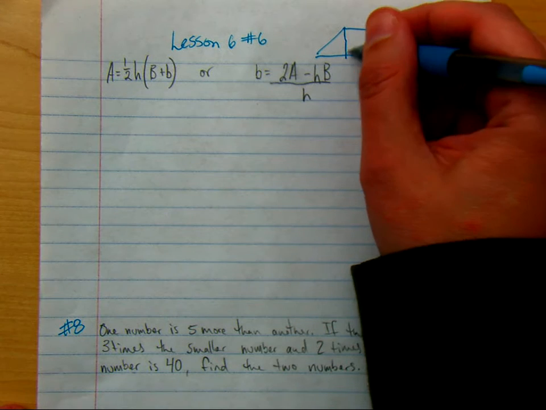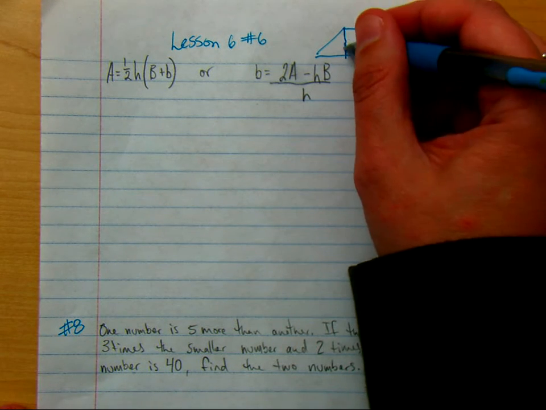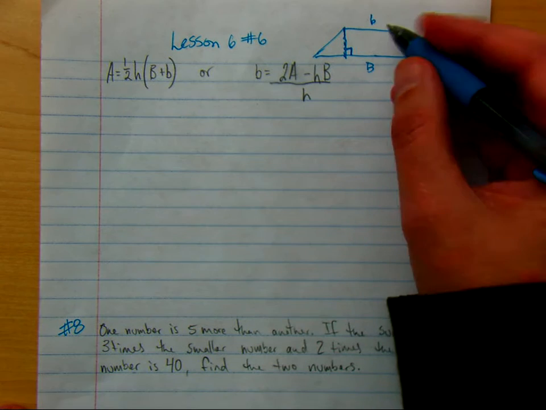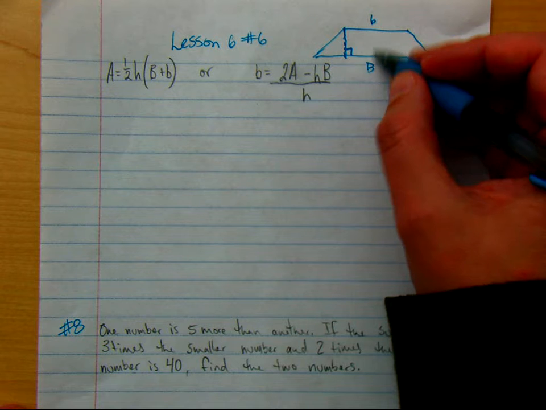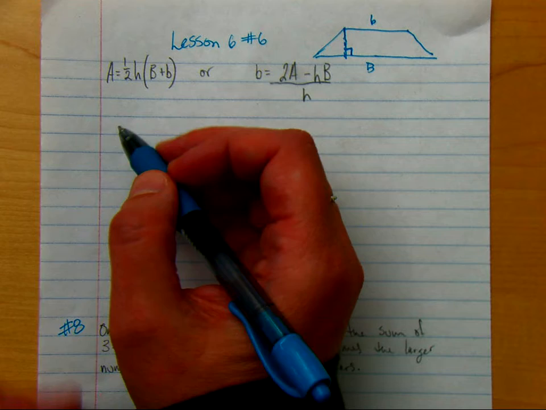It has a height at 90 degrees, and that's what that right angle is. Usually, actually, it's a dotted line because it's not part of the trapezoid. So you're doing half of the base plus the base. You're finding the average of the two bases, and then you're dividing by 2. So this is actually the same exact thing.